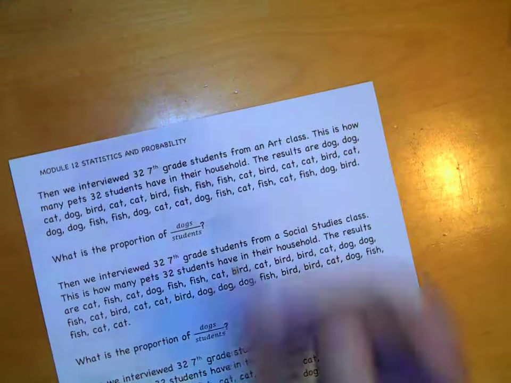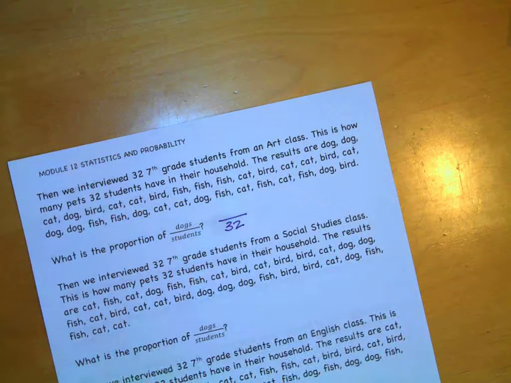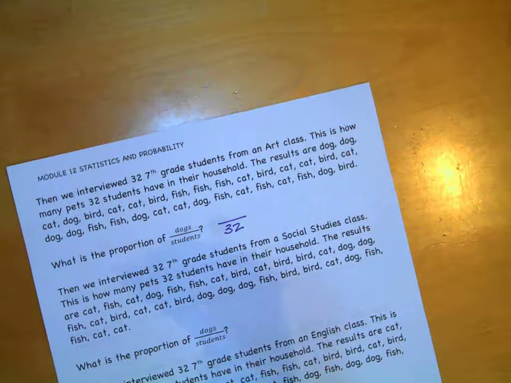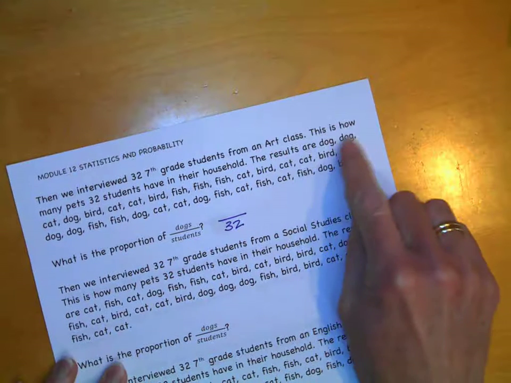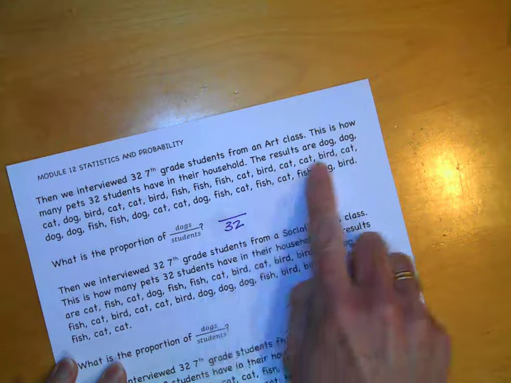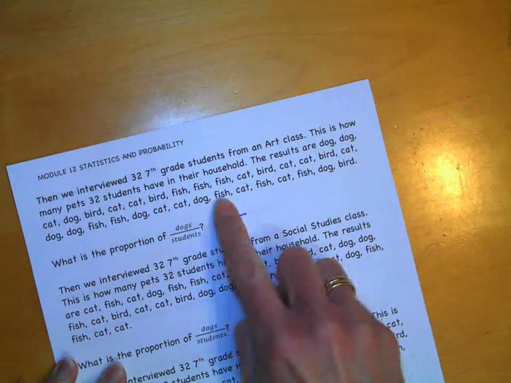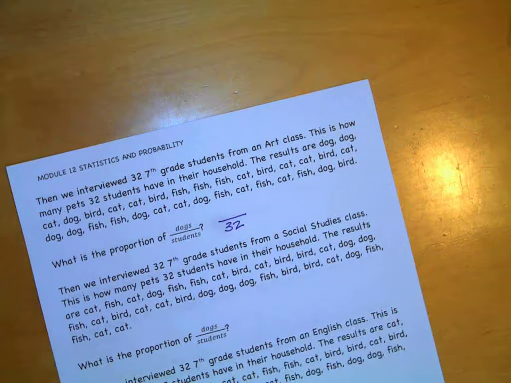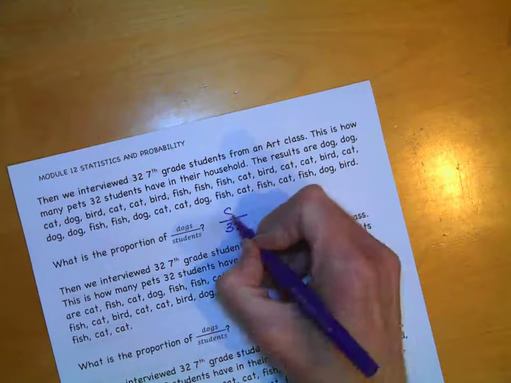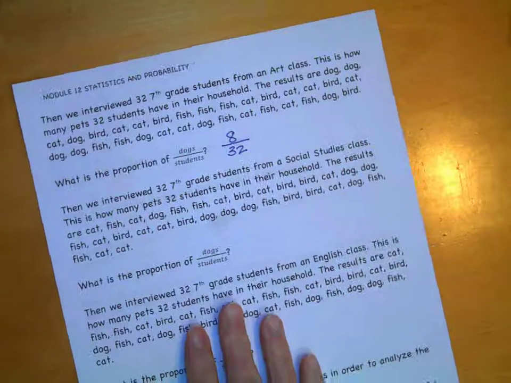fish, dog, bird. Okay, so again, we know that the number of students, we got lucky. There were still 32 kids in that art class, and now we have to find how many had dogs. So here we go. 1, 2, 3, 4, 5, 6, 7, 8. So 8 out of 32 in the art class had dogs.